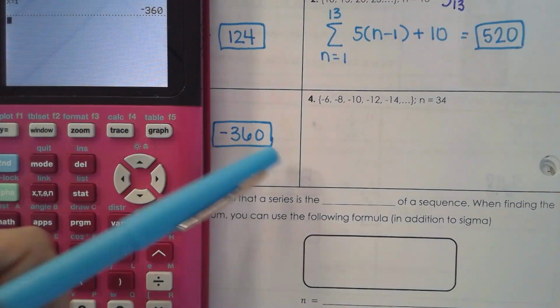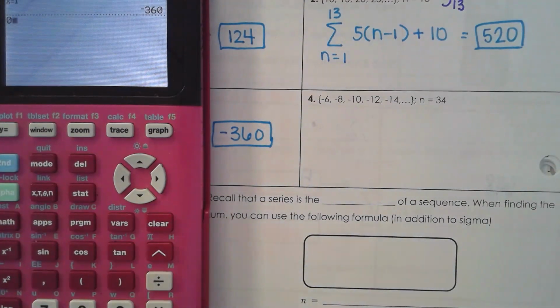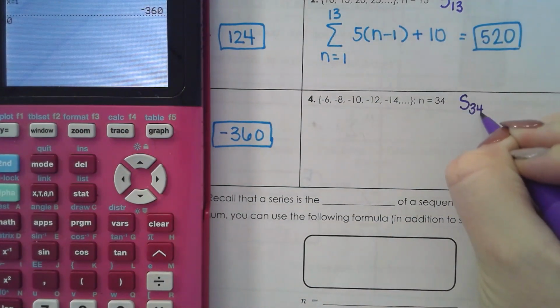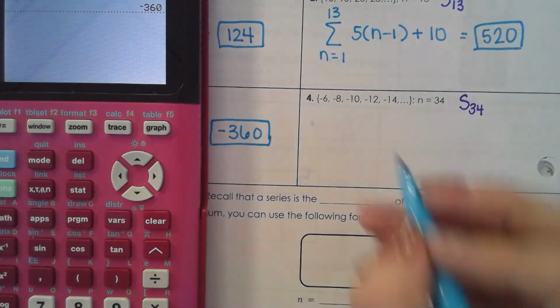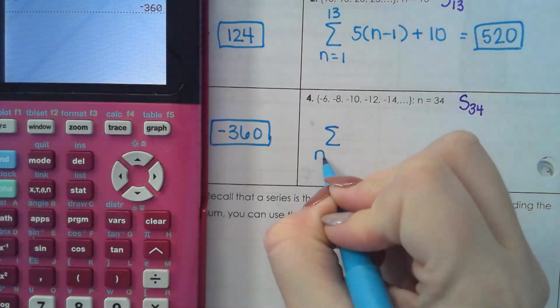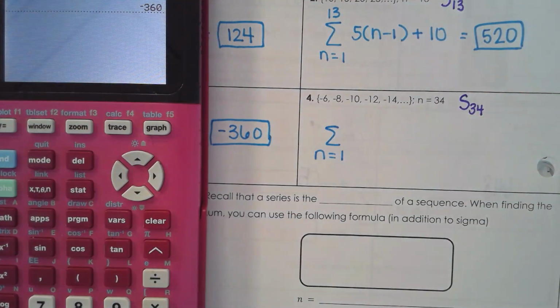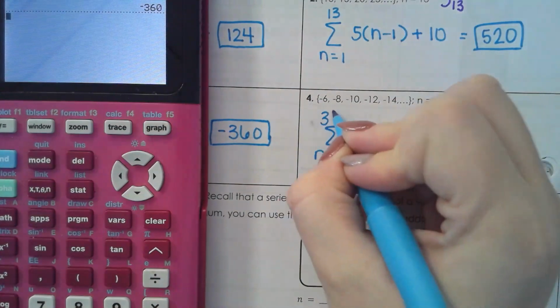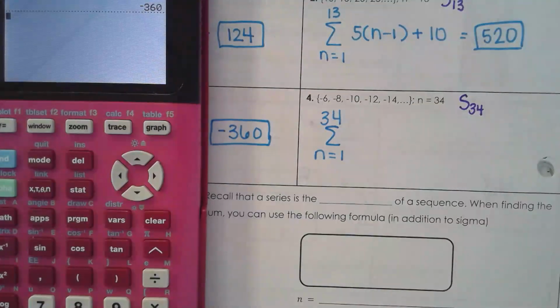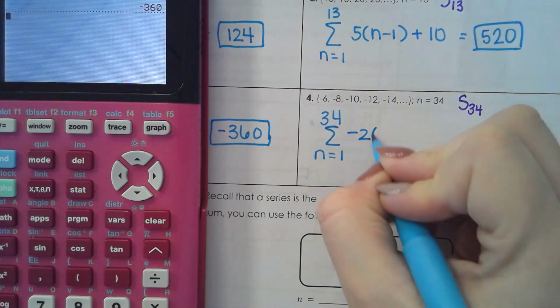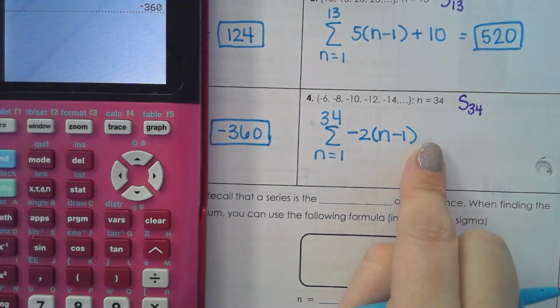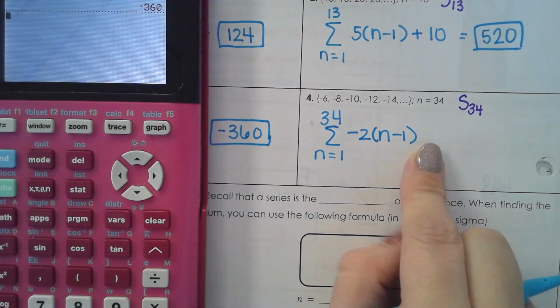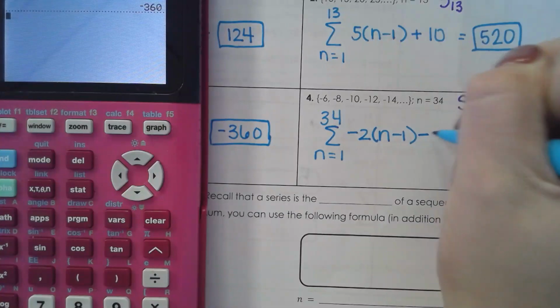All right, number 4. I'm finding S34, the sum of 34 terms. So sigma, n equals 1 on the bottom. What goes on the top? 34. What's my common difference? Negative 2. n minus 1. So you can put plus negative 6, or what I prefer is just minus 6.